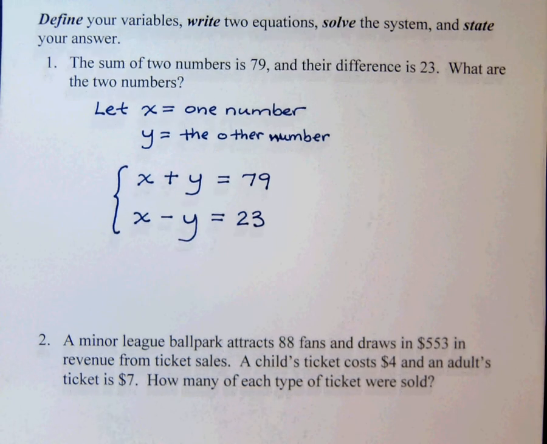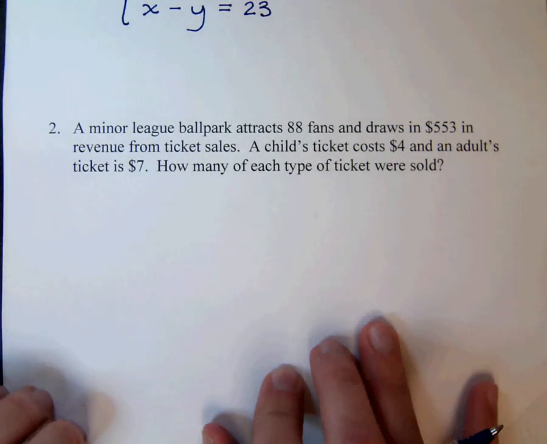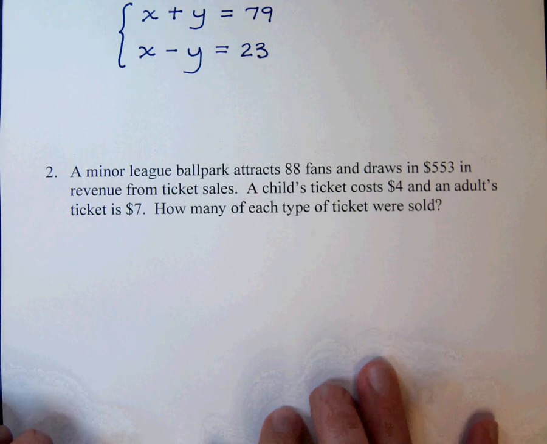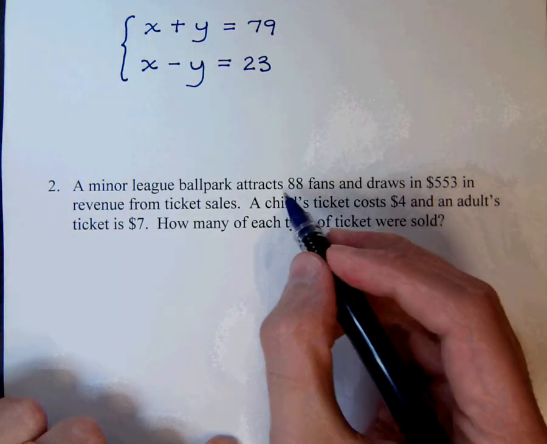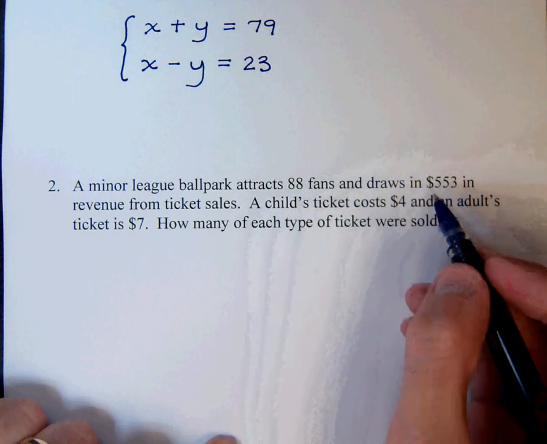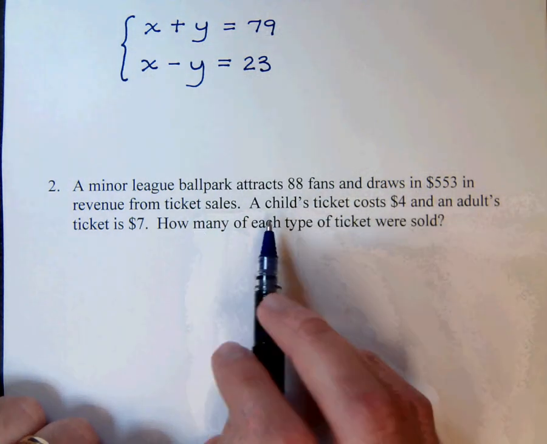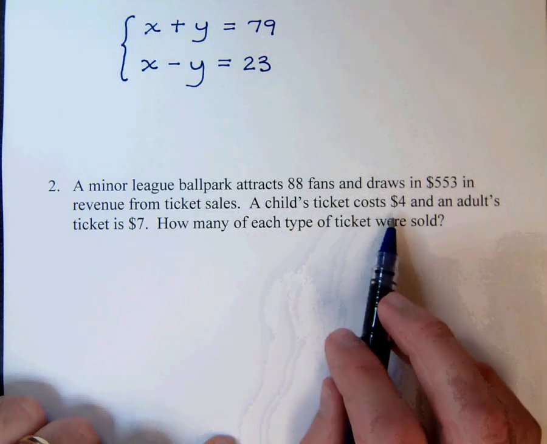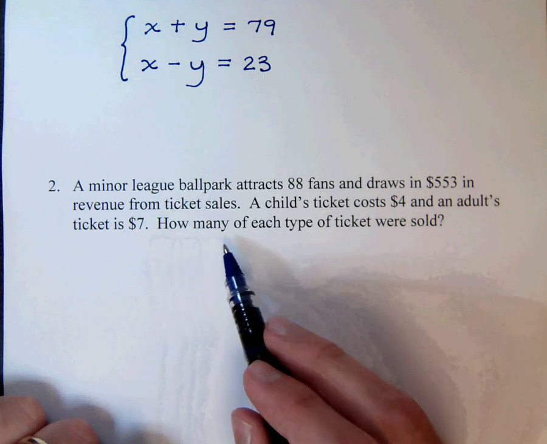Now, this next problem is talking about a minor league ballpark. It says that it attracts 88 fans and draws in $553 in revenue from those ticket sales. Now, a child's ticket is going to cost $4 and an adult's ticket is $7. The problem is asking how many of each type of ticket were sold.